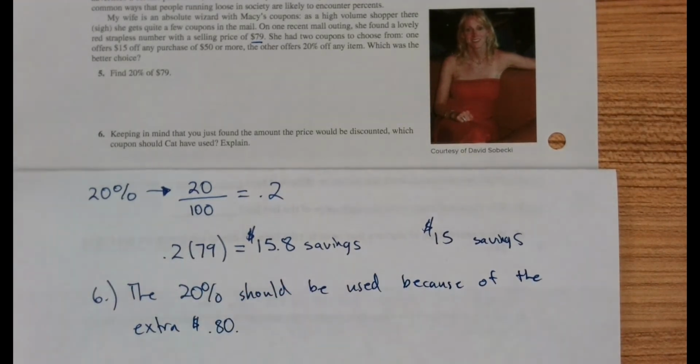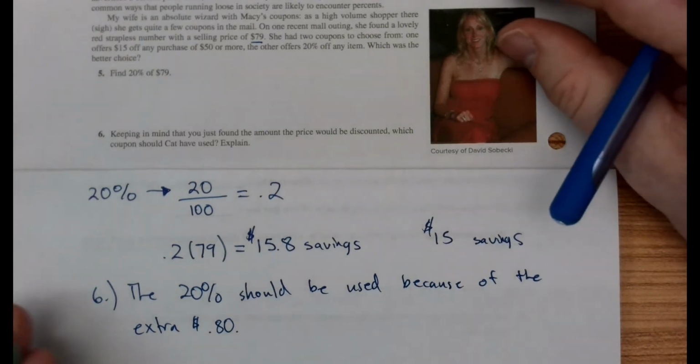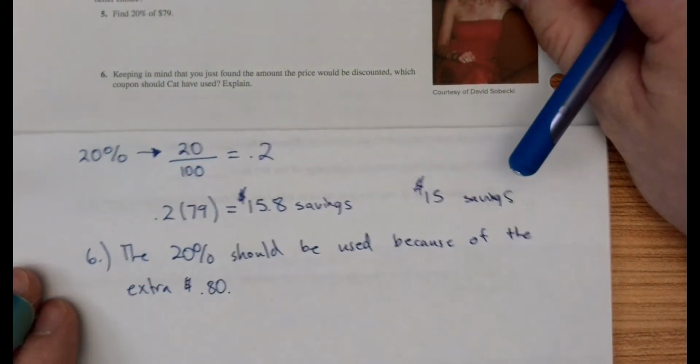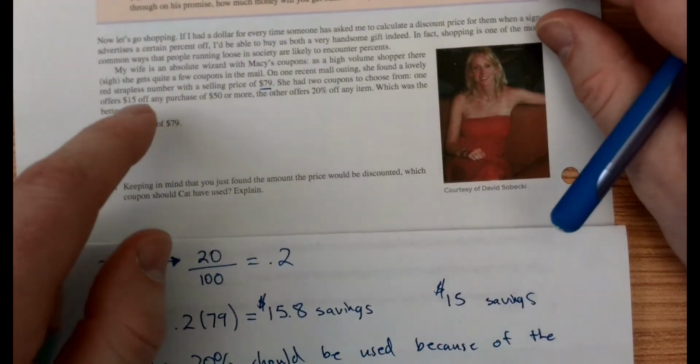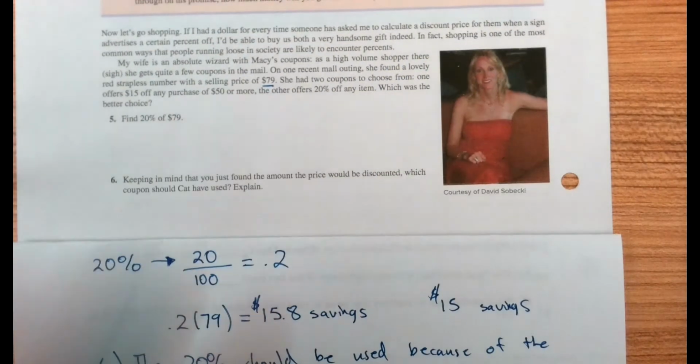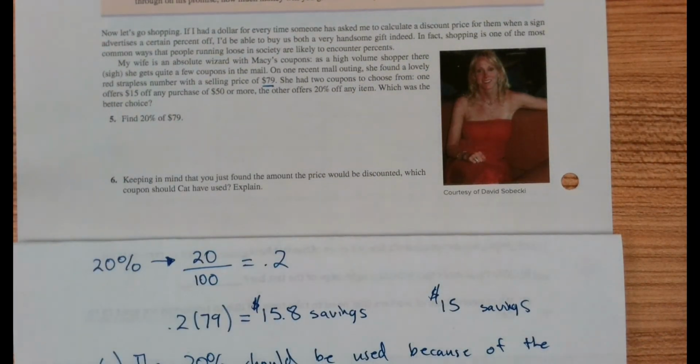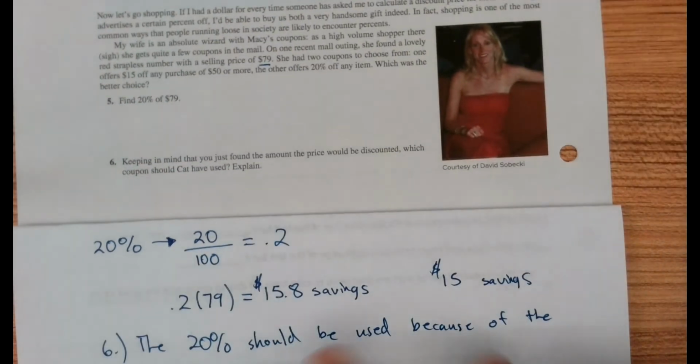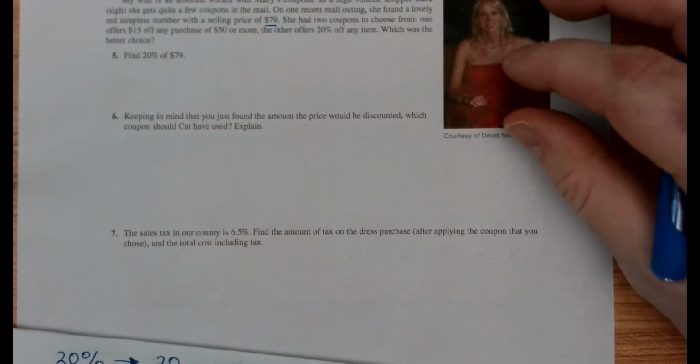Now, I'm sitting here thinking, who cares? 80 cents, that's not a whole lot of money. That can hardly buy anything. But if you think about the context here, it sounds like she's a high volume shopper. So let's say over the course of a year, you bought 1,000 items and they all had the same scenario. We would do 80 cents times 1,000, and that's suddenly some significant savings.